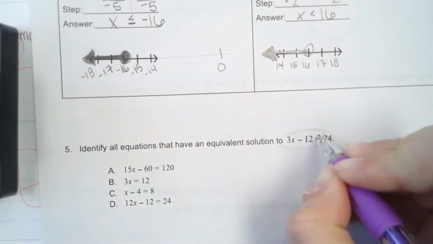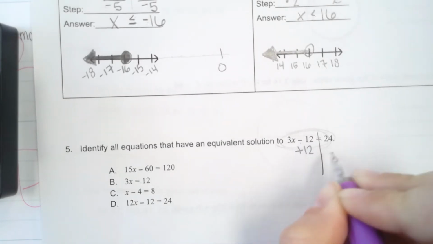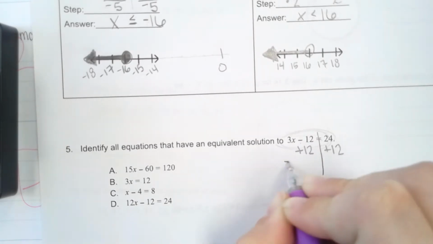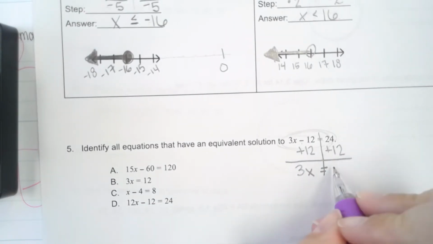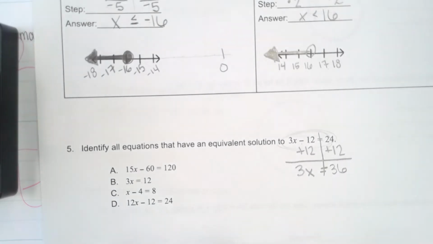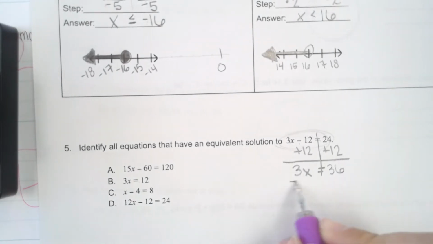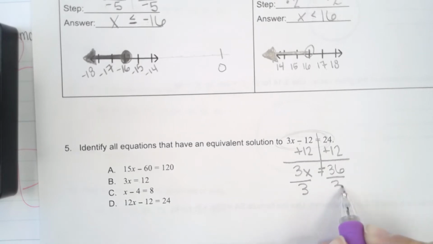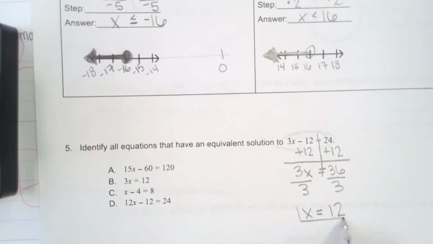Okay, so if I were to solve for x, I have to move this minus 12, so the opposite of subtracting 12 is adding it. I'm going to be left with 3x equals 36. And then my last step to get x by itself is to divide by that 3 on both sides. So I'm going to get an answer of x equals 12.